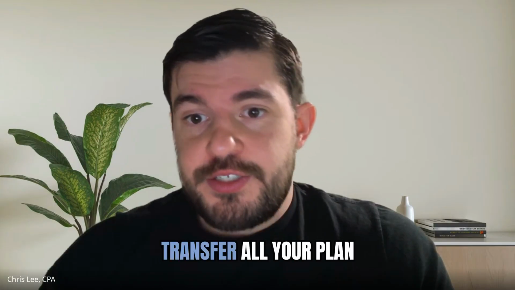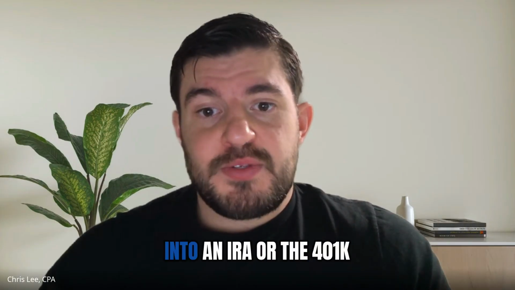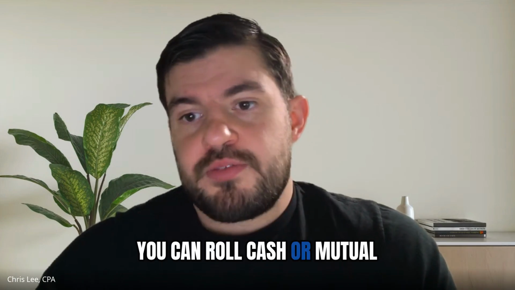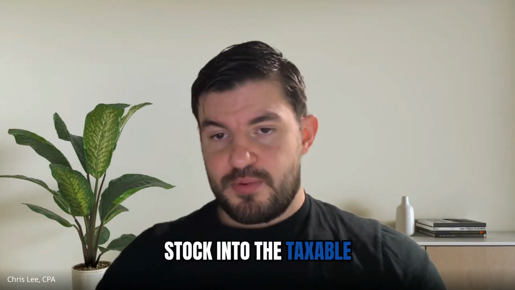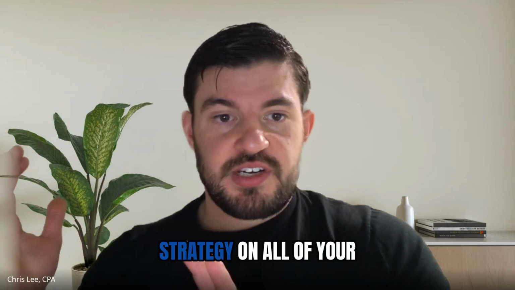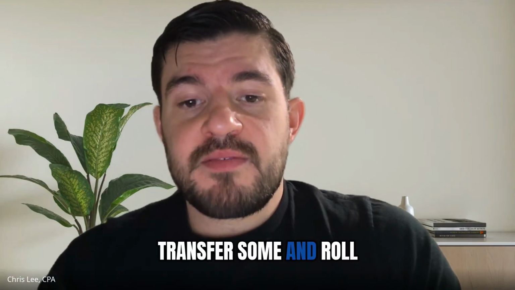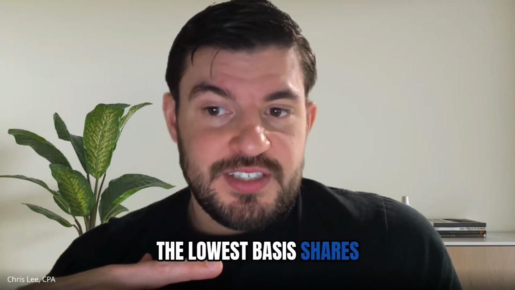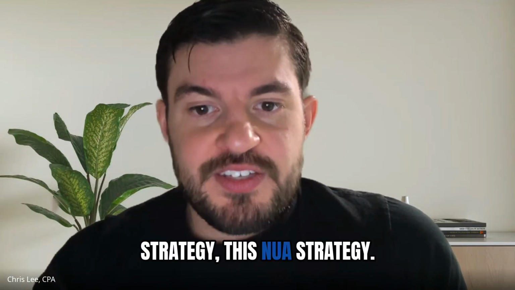You aren't required to transfer all your plan assets to a taxable account. You can roll some assets into an IRA or the 401k plan for a new employer. For example, you can roll cash or mutual funds into an IRA. Also, you don't have to transfer all your employer stock into the taxable account. So you don't have to use the net unrealized appreciation strategy on all of your employer stock. You can transfer some and roll the rest into an IRA, which means you can cherry pick the lowest basis shares to do this kind of net unrealized appreciation distribution strategy, this NUA strategy.